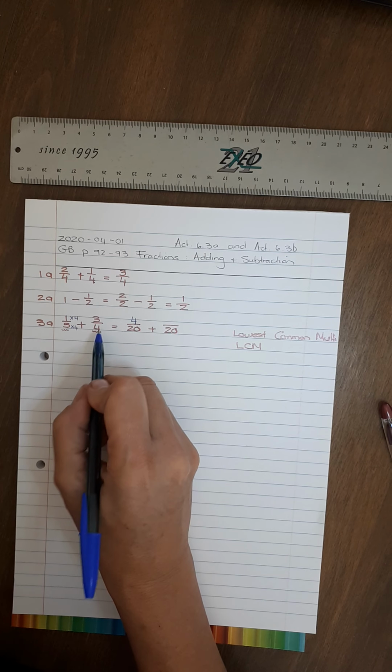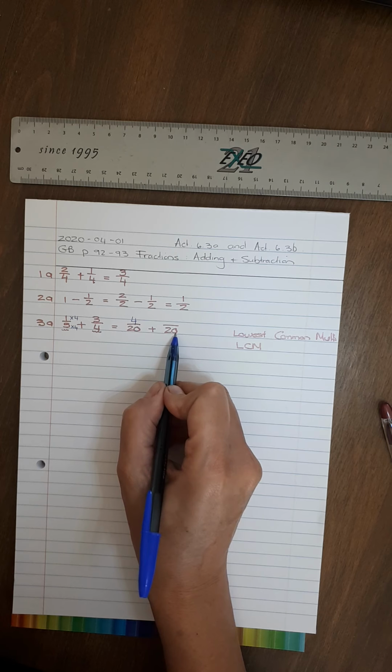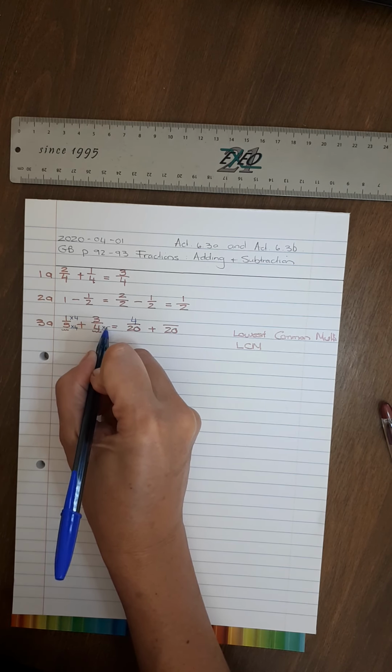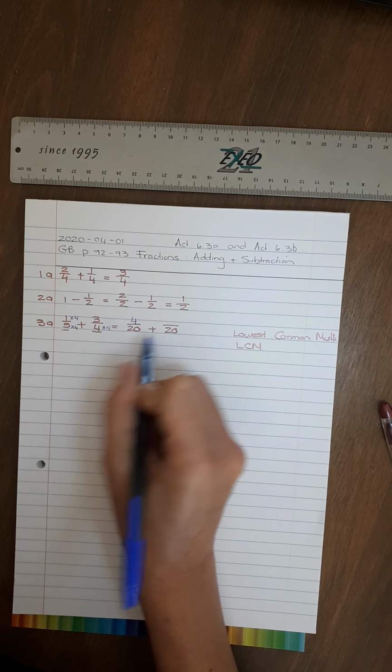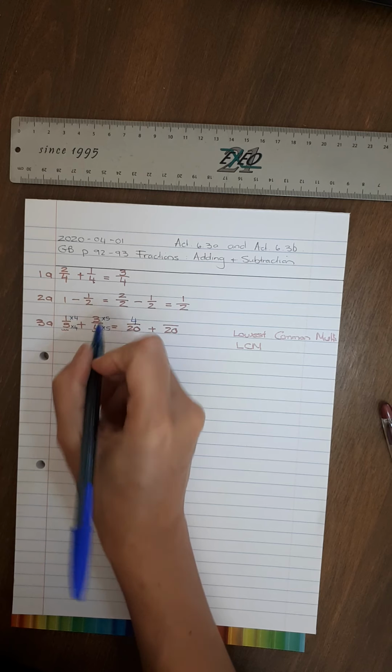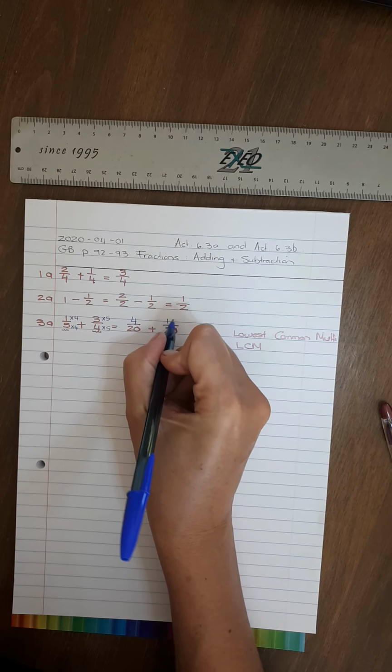Plus, now I need to change this one into an equivalent fraction. That's going to be equal to 20. So I will say 4 times 5. 4 times 5 gives me 20. Whatever I do at the bottom, I have to do at the top. 3 times 5 gives me 15.